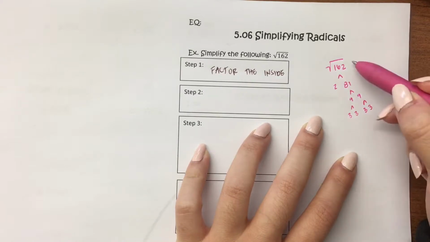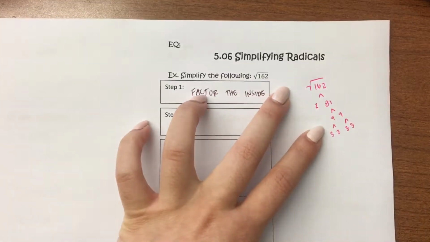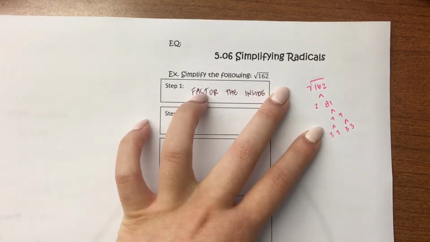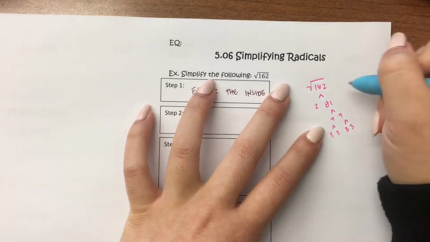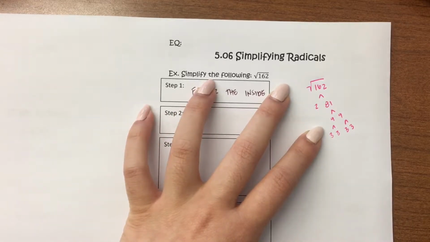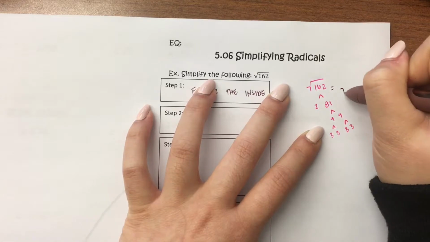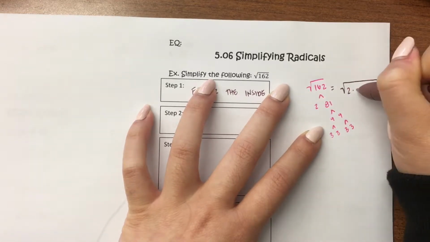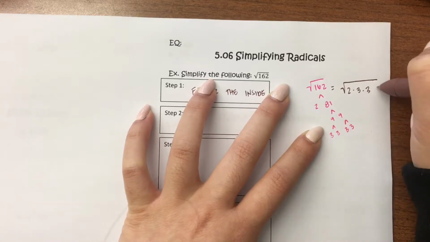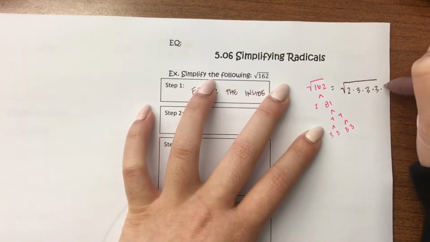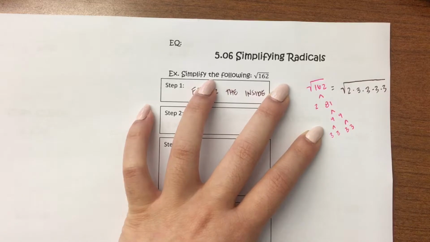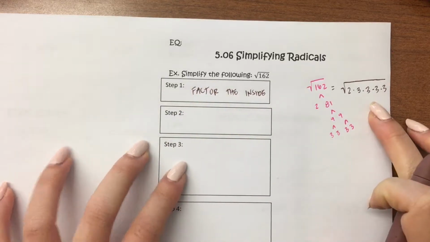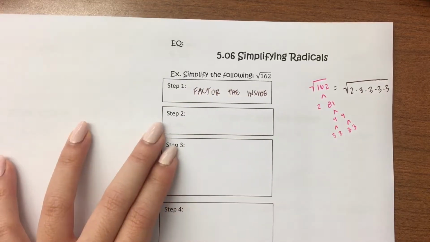So I'm going to go ahead and rewrite this as a square root of 2 times 3 times 3 times 3 times 3. Okay, once we're here, we're going to go on to step 2.